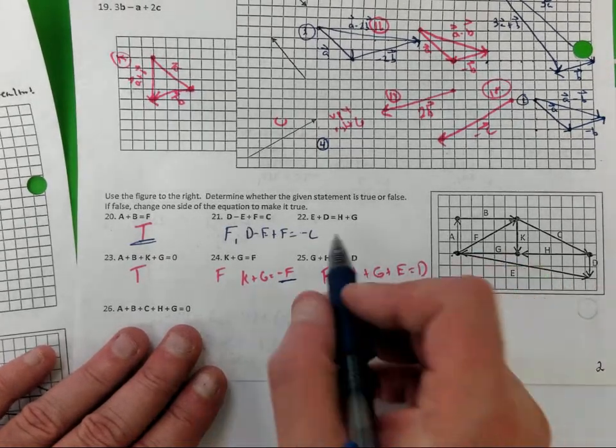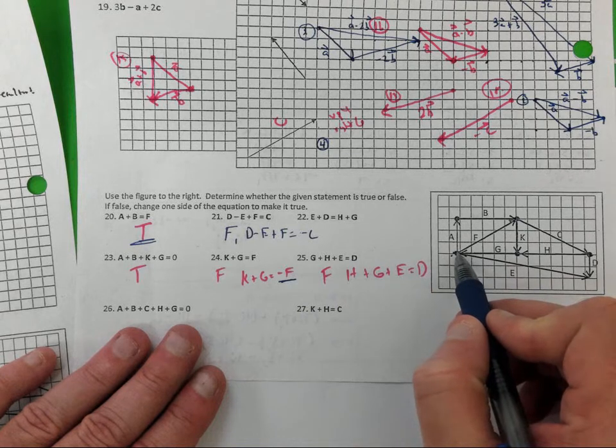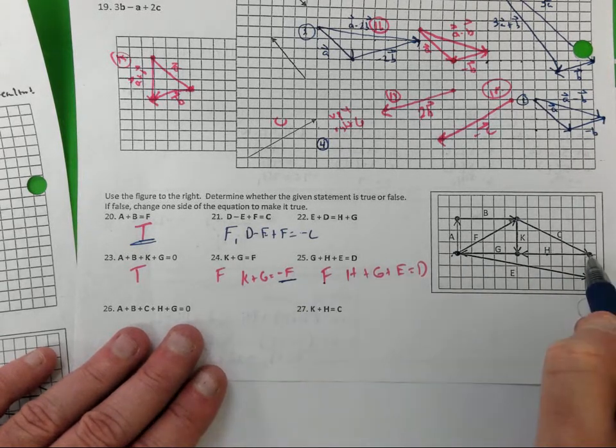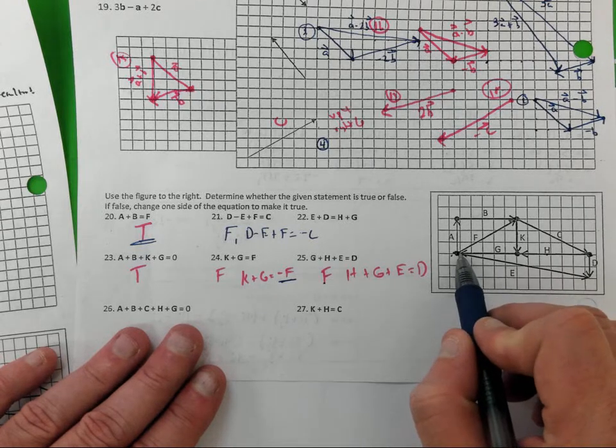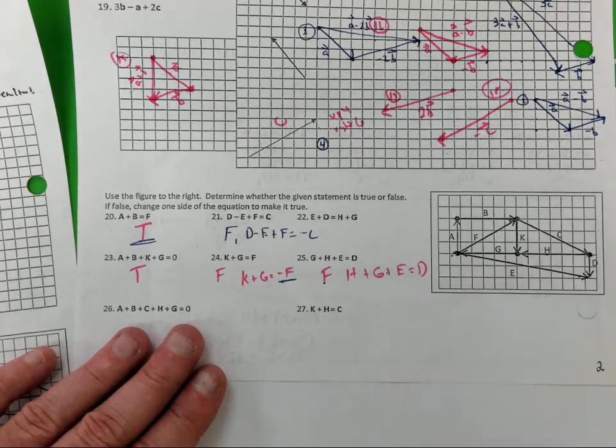Number 25, G plus H plus E equals D. Let's see how that goes. G plus H, well, H is way over here, so you know that's false, so we need to rewrite. H plus G plus E equals D, because D is the final from the start of the first one to the end of the second one.